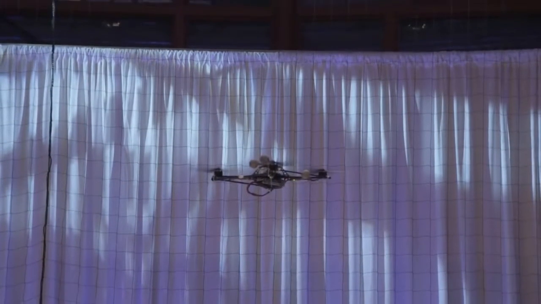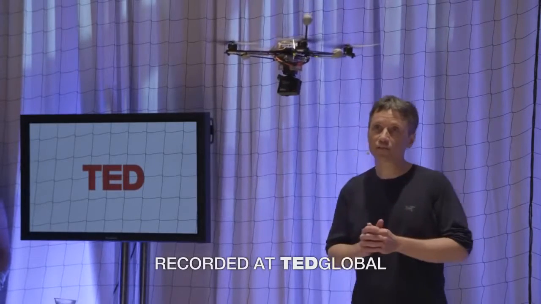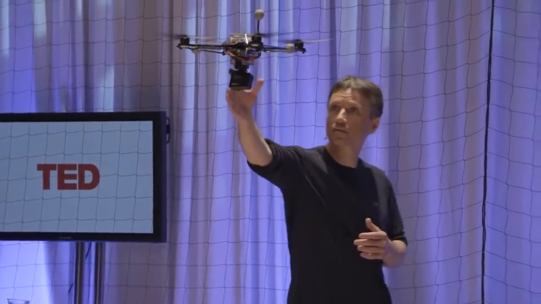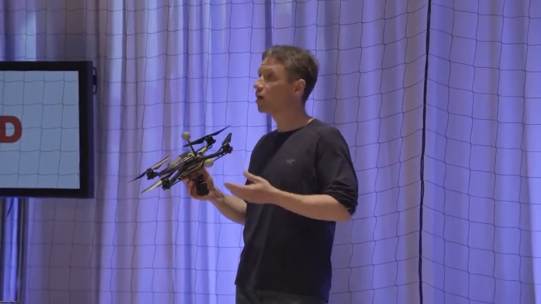So what does it mean for a machine to be athletic? We will demonstrate the concept of machine athleticism and our research to achieve it with the help of these flying machines called quadcopters, or quads for short. Quads have been around for a long time.